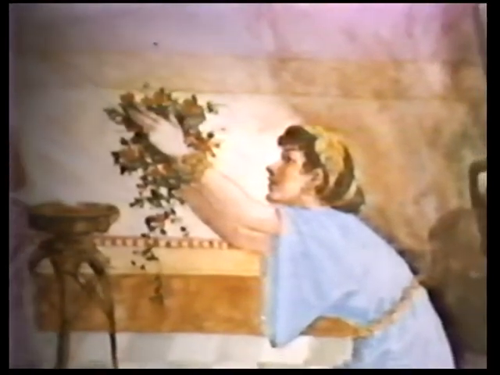These women were a detriment to Solomon, for when he was old, they turned away his heart after other gods, and his heart was not wholly true to the Lord his God, as was the heart of David his father.